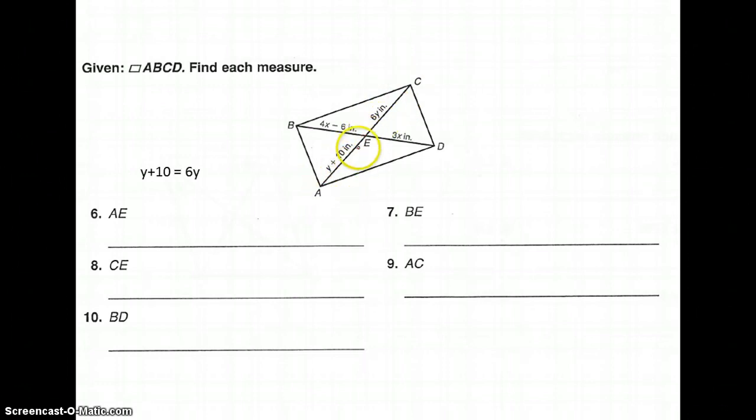So that means that my y plus 10 must equal 6y. Simplifying and combining like terms here, 10 equals 5y. And then solving for y, I get y equals 2. And substituting back in 2 plus 10, I find that my distance AE, that segment length, is 12 inches.